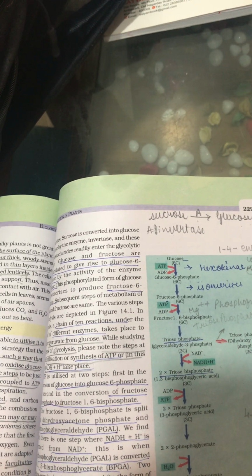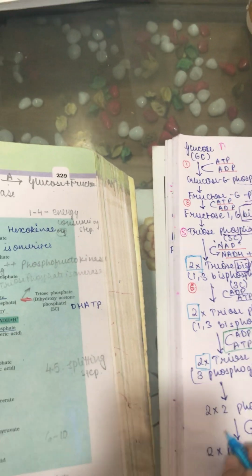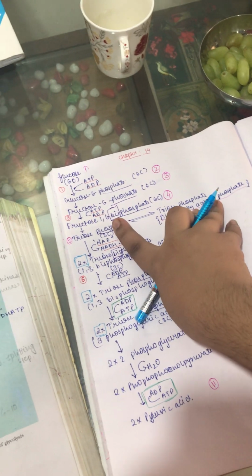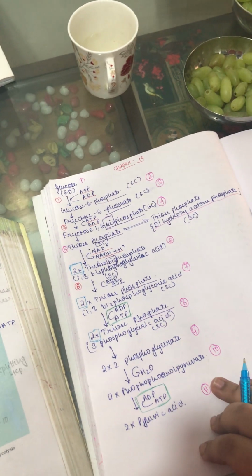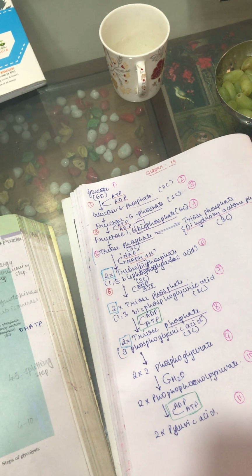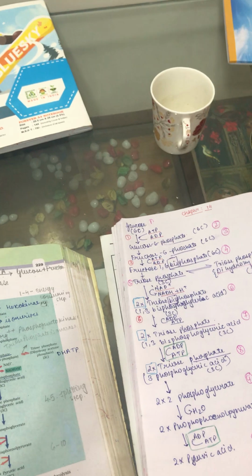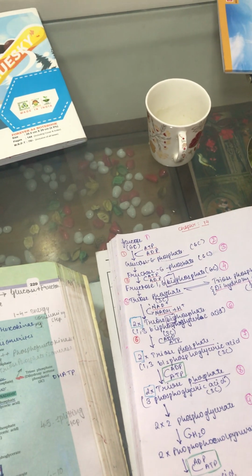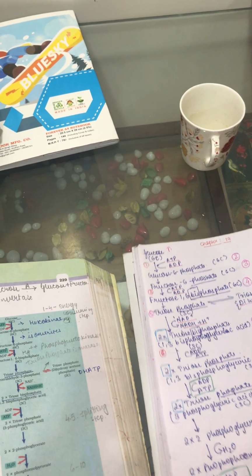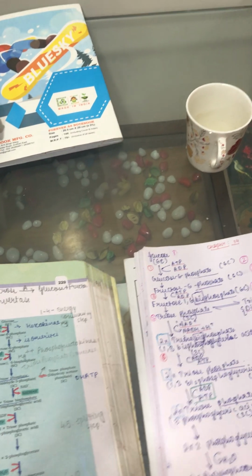Just highlight this too. I am still revising this. What do you think, will I be able to write this down? Let's just see. I'm kind of scared, but let's just try this out. How well have we learned by this time? I'm just revising this. So glycerate, 2 into 2 phosphoglycerate.